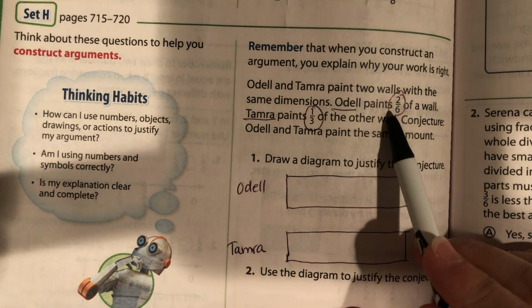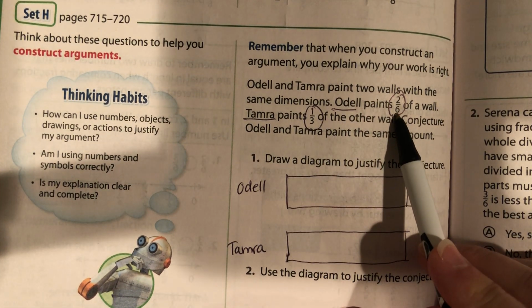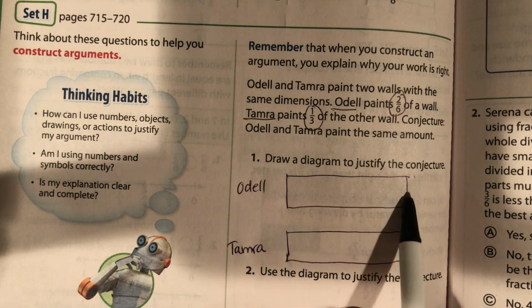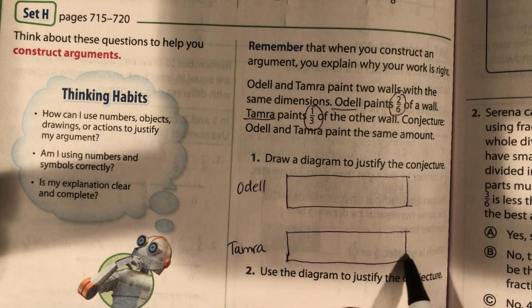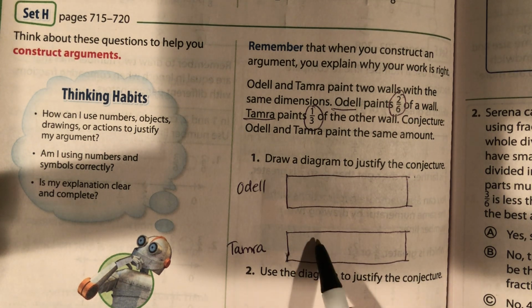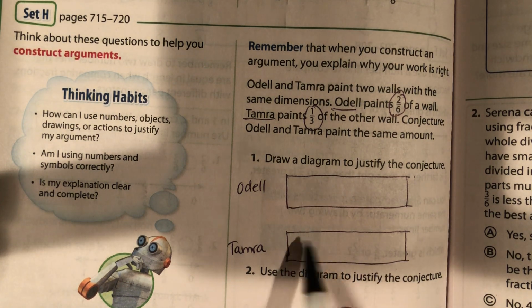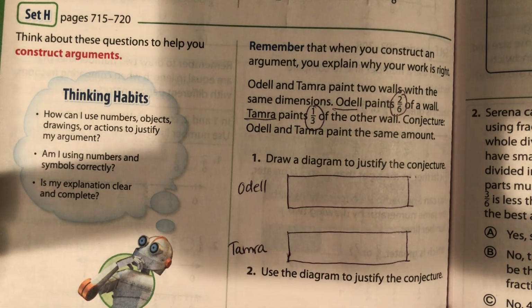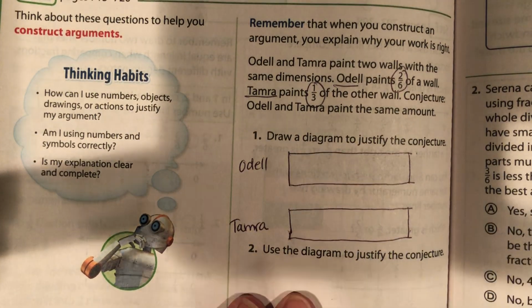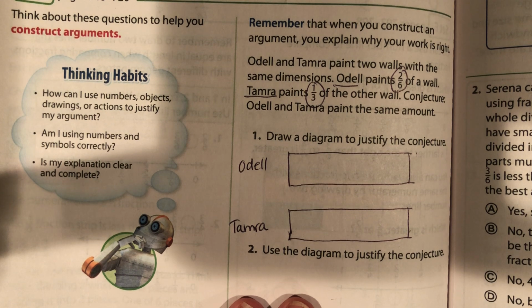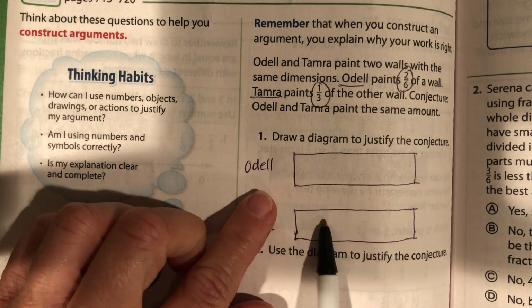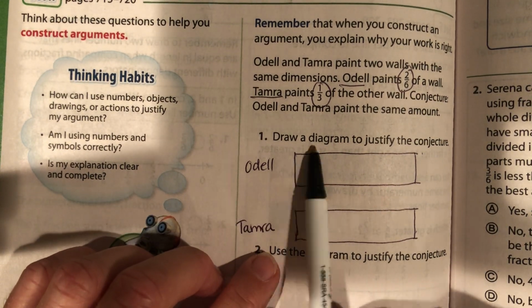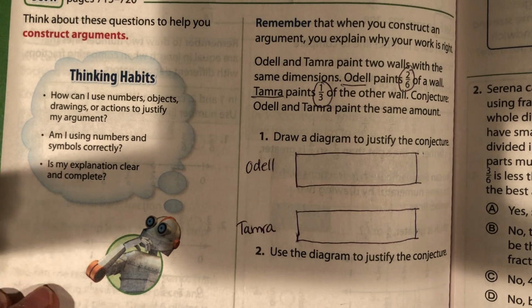Okay, Odell paints 2/6 of the wall. So you need to divide this into 6 equal parts and shade 2 of them. Tamra paints 1/3. So you need to divide this into 3 equal parts and shade 1 of the thirds. And then you tell me whether or not they painted the same amount, whether the shaded parts are equal, okay? And try to make it as best you can, and remember to start shading this way so you can see if your shaded part here is the same as your shaded part there, okay? Good job.